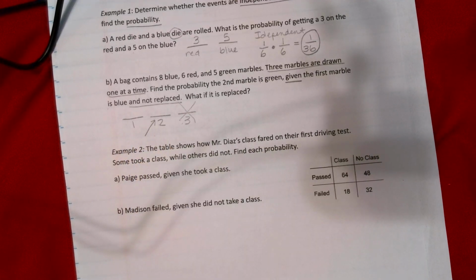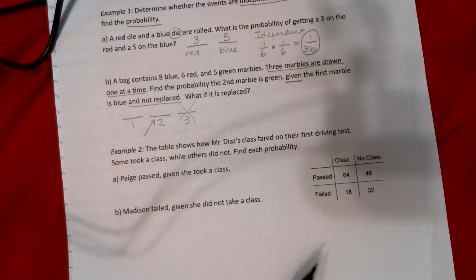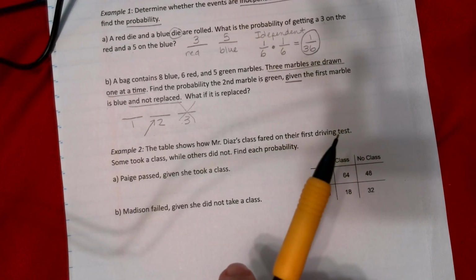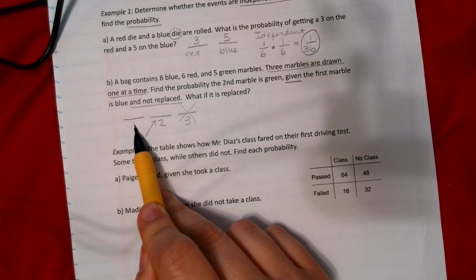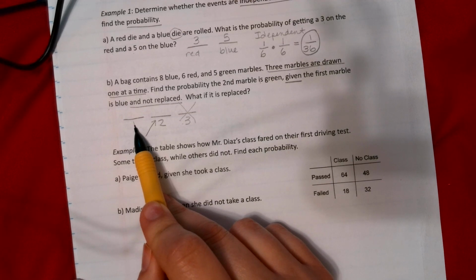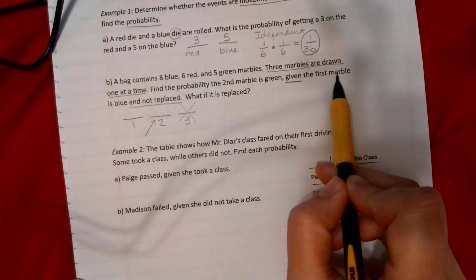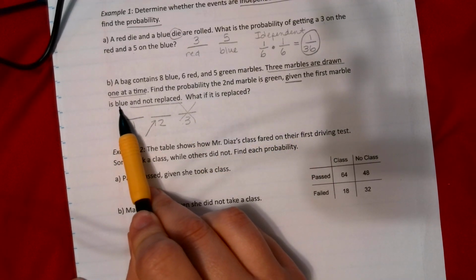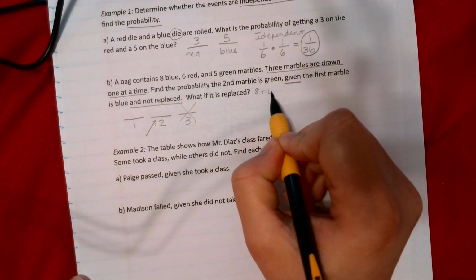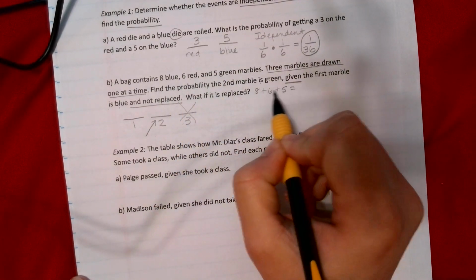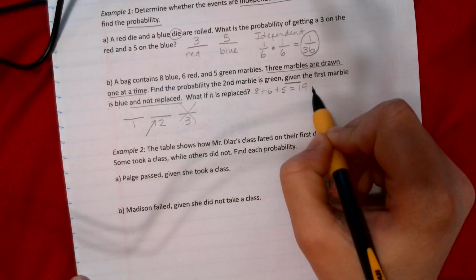Replacement is a huge deal with these problems. You have to decide, was it put back or was it left out? So let's talk about the first marble being drawn. What is the probability that the first marble is blue? Well, we have 8 plus 6 plus 5, or 19 marbles, right?